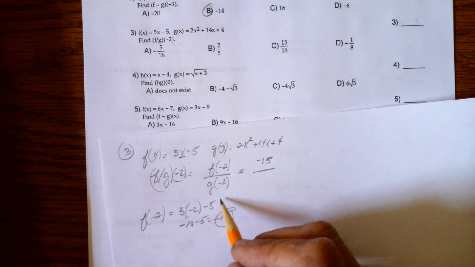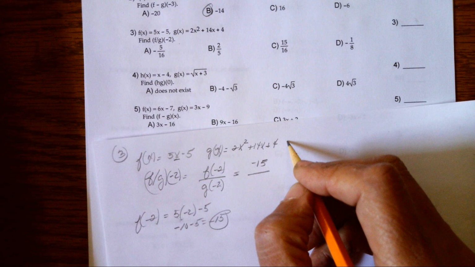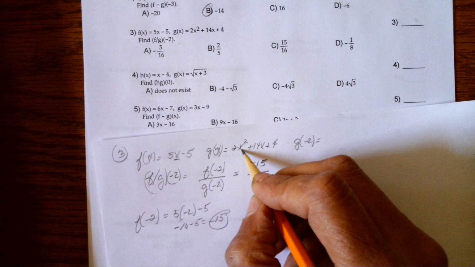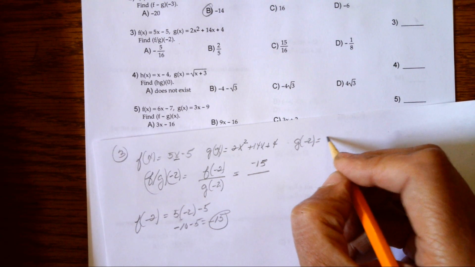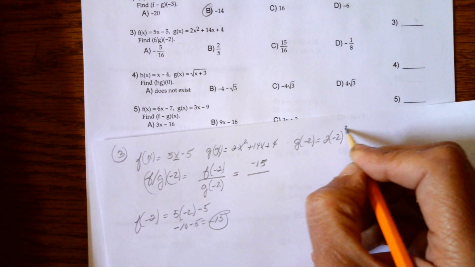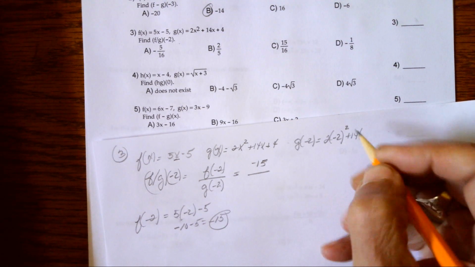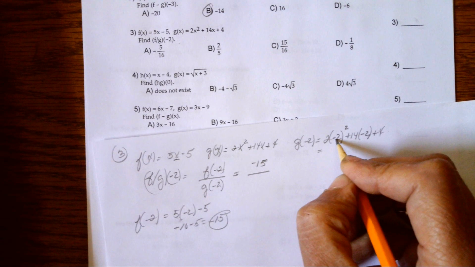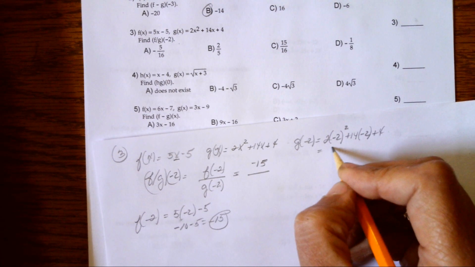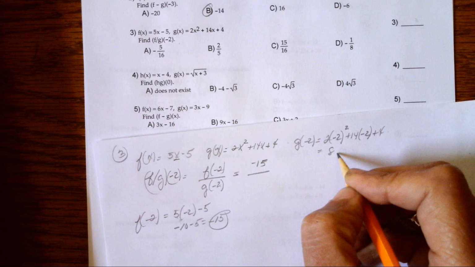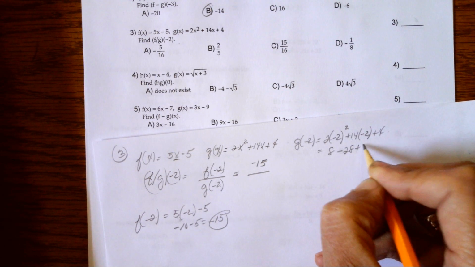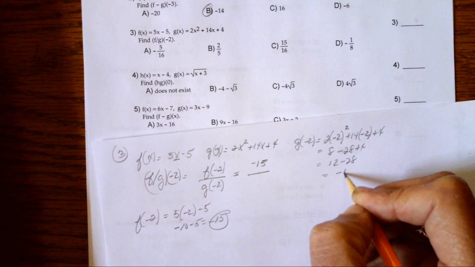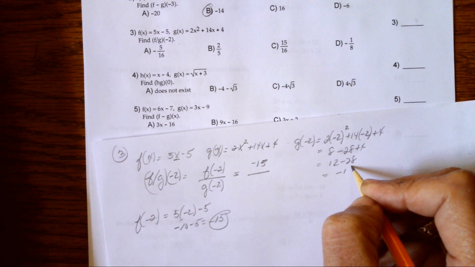And let's see, g of minus 2. Here's the g function right there. G of minus 2. In place of x, I'm going to substitute negative 2. So this is 2 times negative 2 squared plus 14 times negative 2 plus 4. Negative 2 squared is 4. 2 times 4 is 8. Minus 14 times a minus 2 is a minus 28 plus 4. Or 12 minus 28, which is a negative 16.